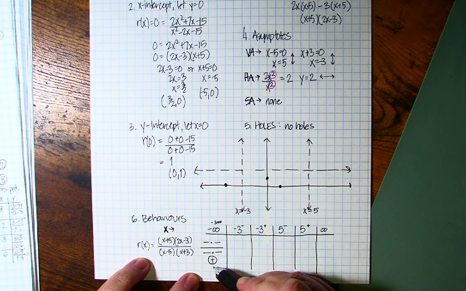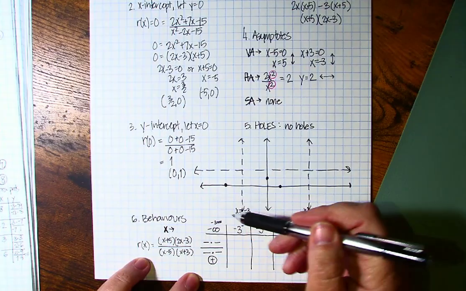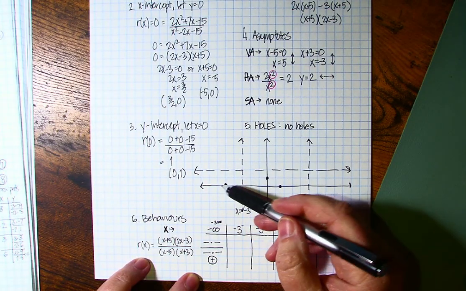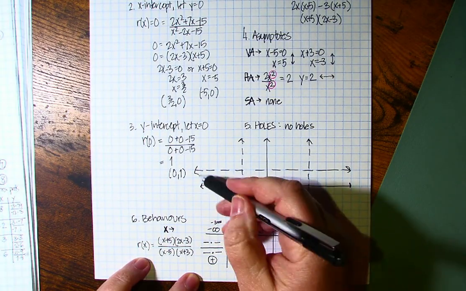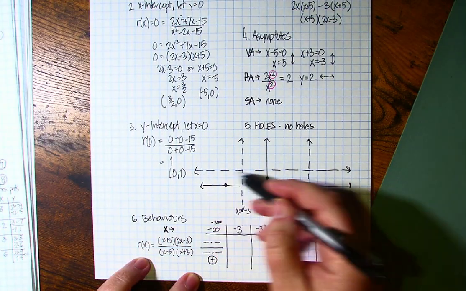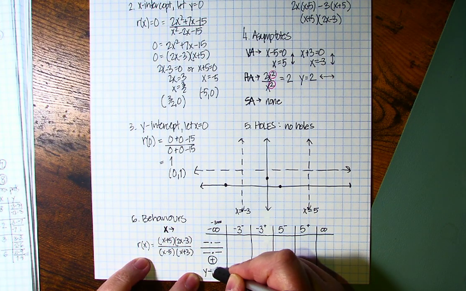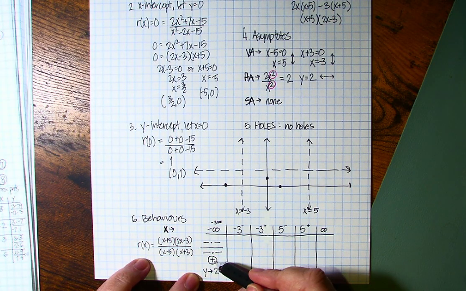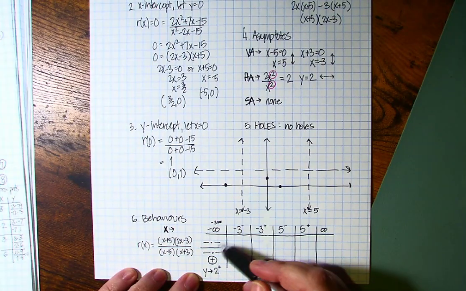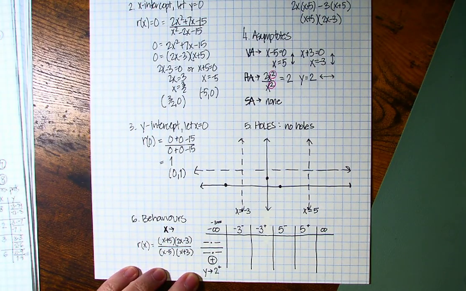What that tells me is that as my x values get smaller and smaller and smaller, my y values are going to approach the horizontal asymptote from the positive side of it. So my y values will approach 2 from above. Okay, if this had been negative, I would have said they were going to approach 2 from below, but this is positive, meaning the resulting number will be higher than y equals 2.